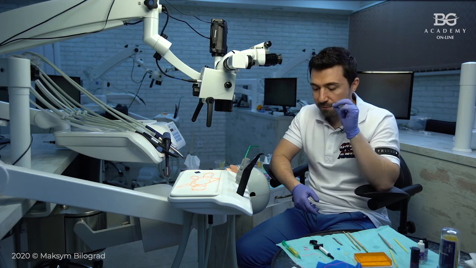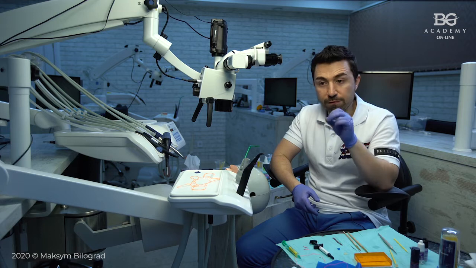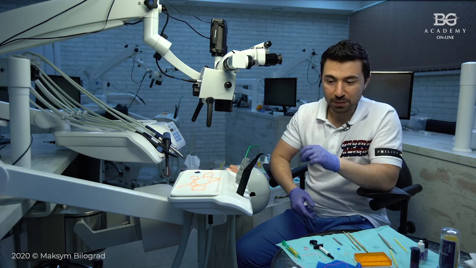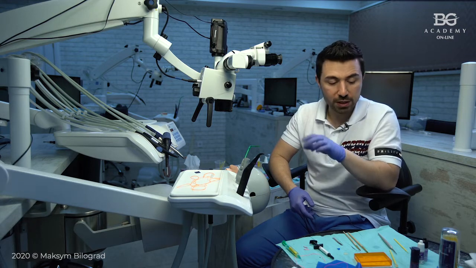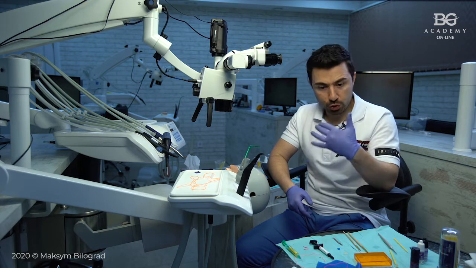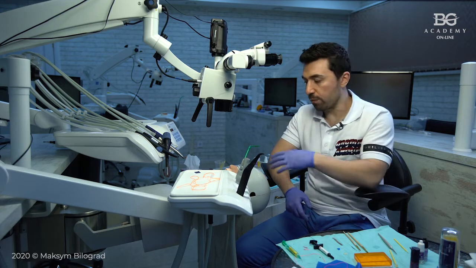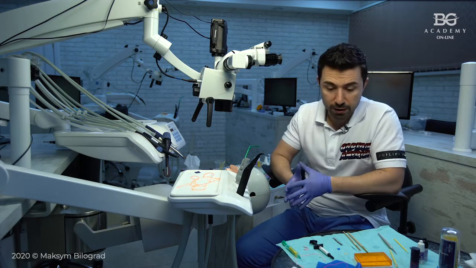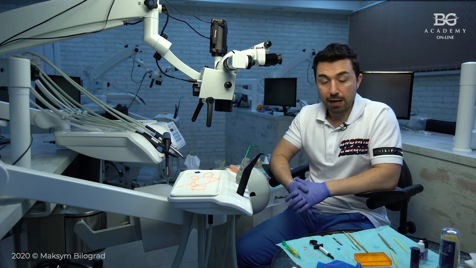frequent failure reasons of ceramic veneers is debonding. Okay, one of the most frequent reasons of failure is debonding. And when you are not using a proper adhesive protocol for the tooth surface, for the ceramic surface, and also to prepare the environment, you are compromising your adhesive protocol.